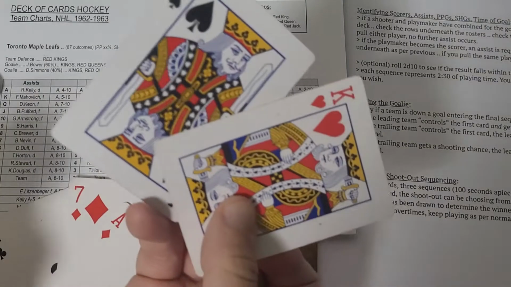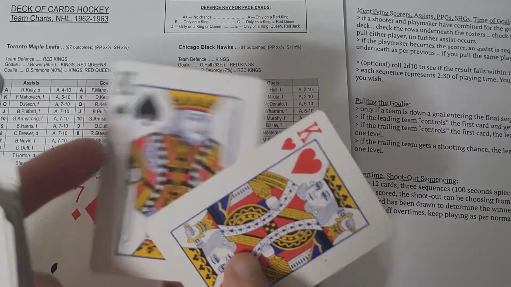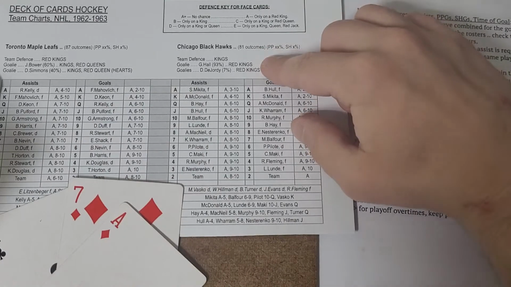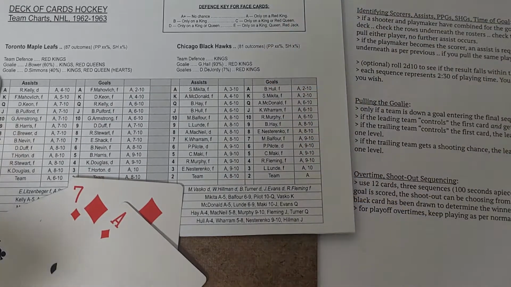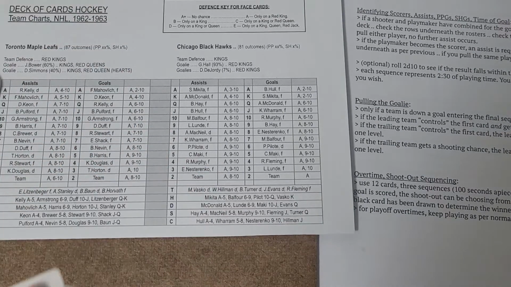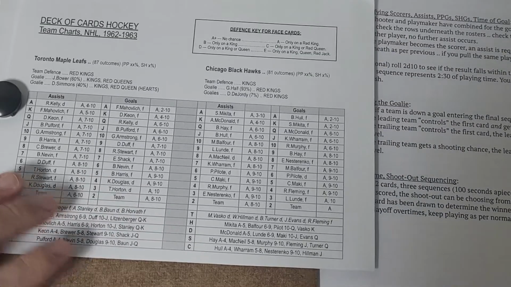But if Toronto's playing 6-on-5, this is now a chance where a King of Spades or a King of Clubs will actually put the puck by either one of them. Similarly over here, let's imagine Toronto is the team that's up by a goal late in the game, and Chicago's trying to score. And with this, I can also show team defense being lowered by 1 level.